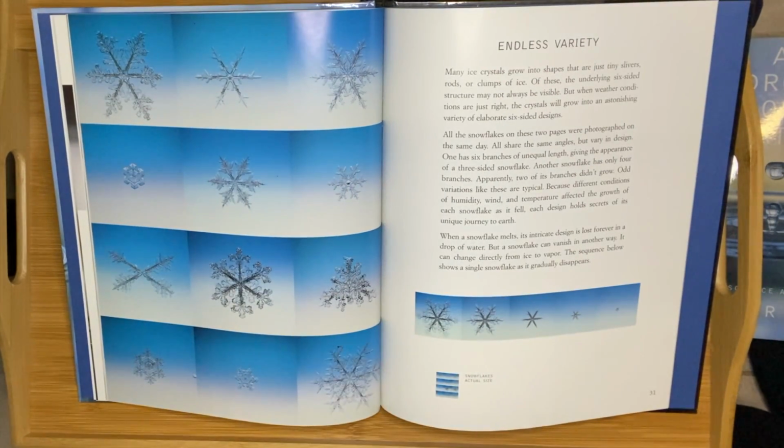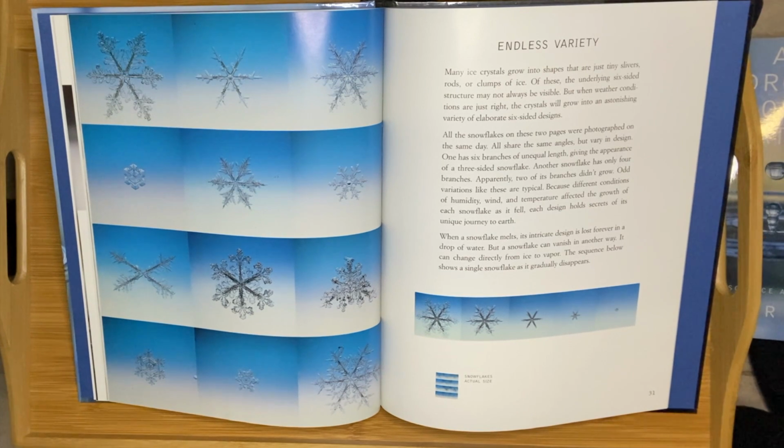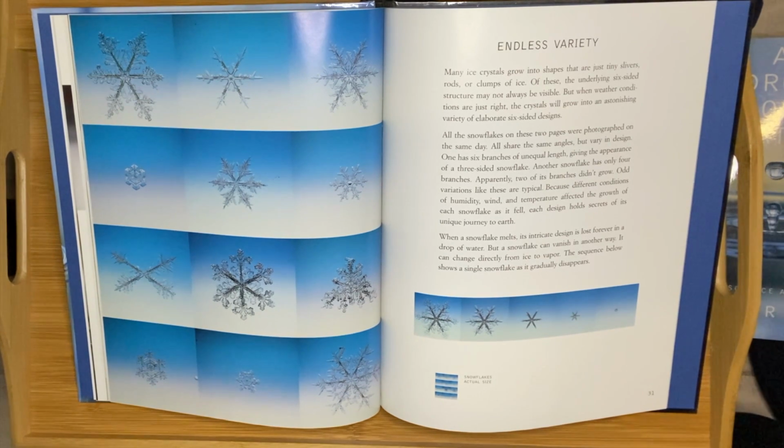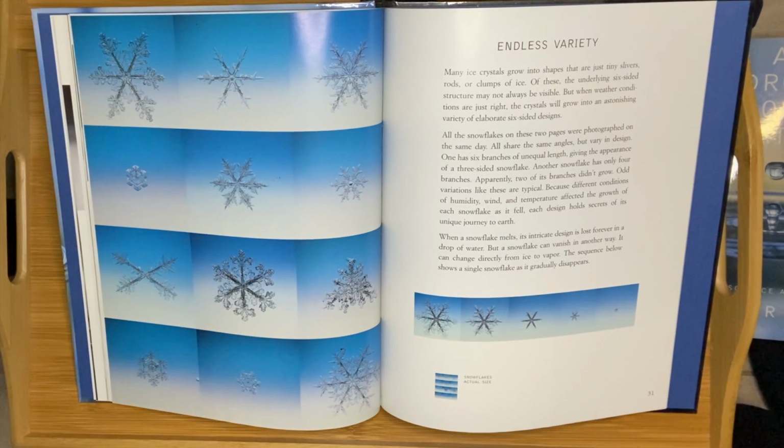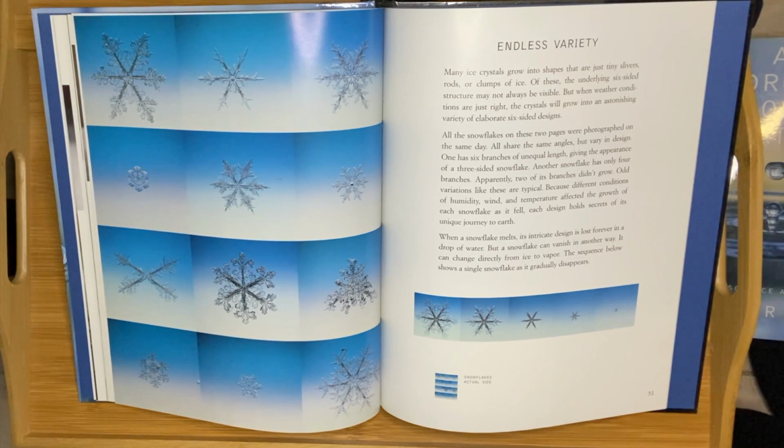So it says endless variety. Many ice crystals grow into shapes that are just tiny slivers, rods, or clumps of ice. Of these, the underlying six-sided structure may not always be visible. But when weather conditions are just right, the crystals will grow into an astonishing variety of elaborate six-sided designs.